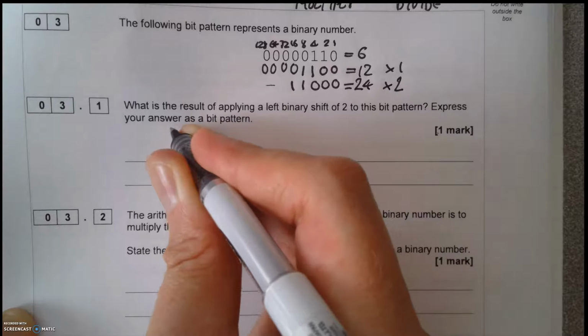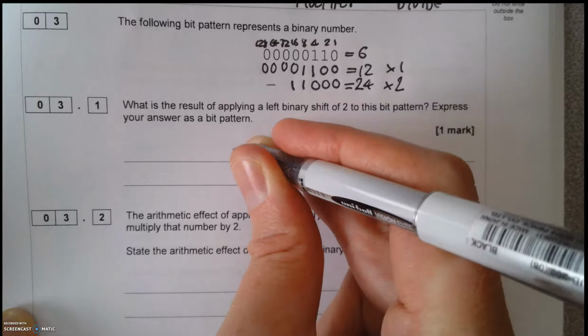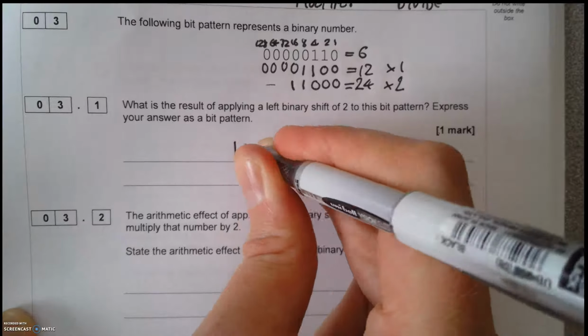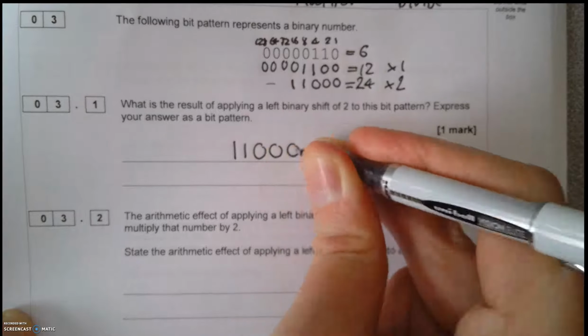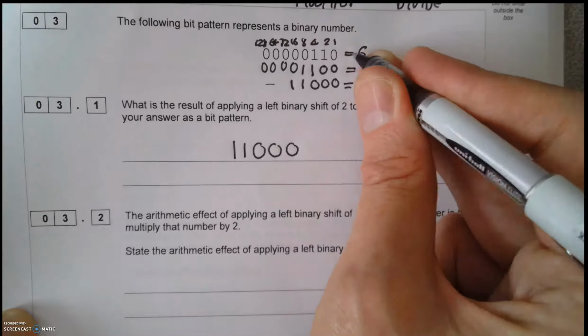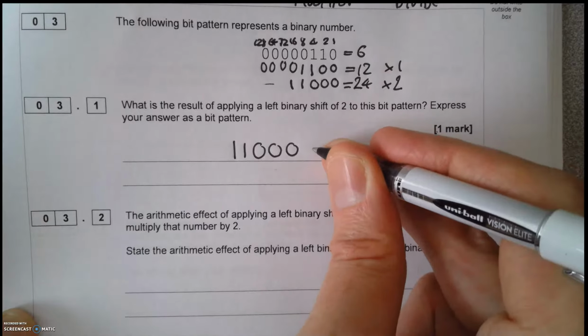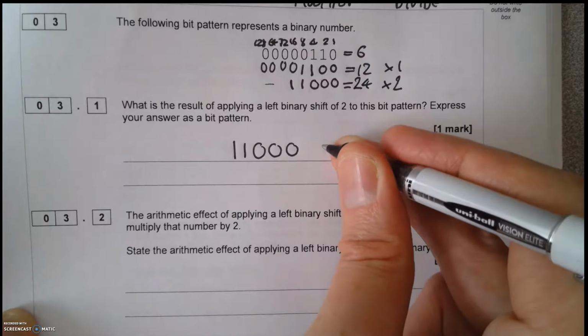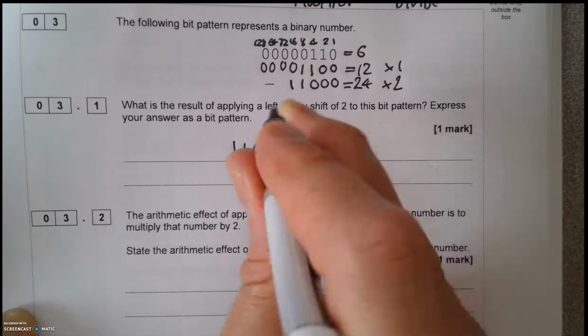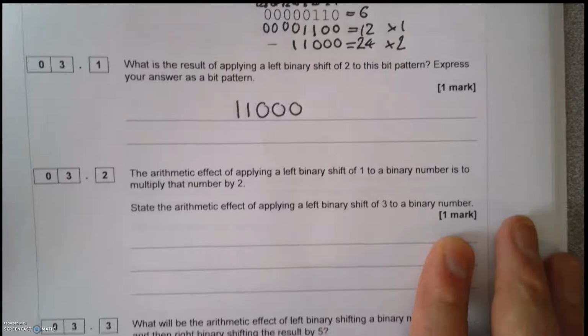So what it's asking for is, what is the result as a bit pattern? It is 1 1 0 0 0. That's all you need to write. You do not need to convert it. Just write it down. But the answer is 24 in denary, or 11000 in binary.